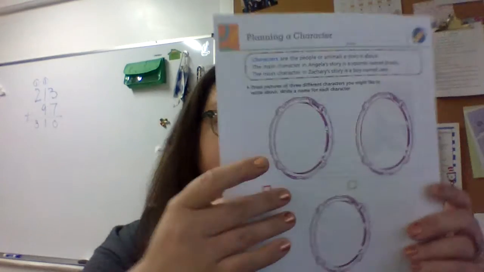Then you're going to start thinking about writing your own little story. It doesn't have to be a long story, just a little bit with a beginning, a middle, and an end. So you're going to draw yourself 3 different characters. It doesn't matter which characters you want to do. Jace and Micah both used what they had been researching in science. Jace wrote about a panther and Micah wrote about a cobra. They drew pictures and knew that's what they were going to do. So they only drew 2 pictures, which is fine.